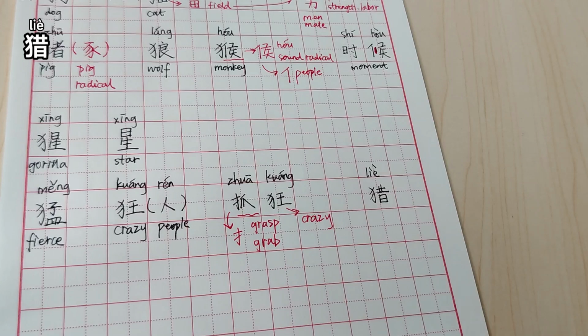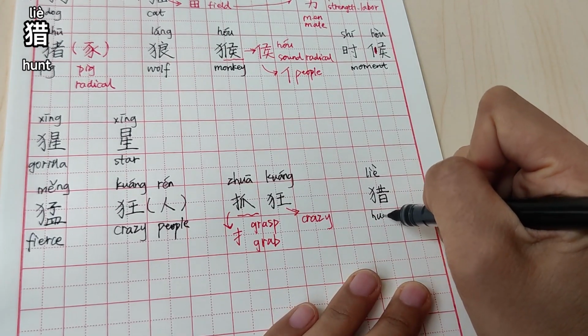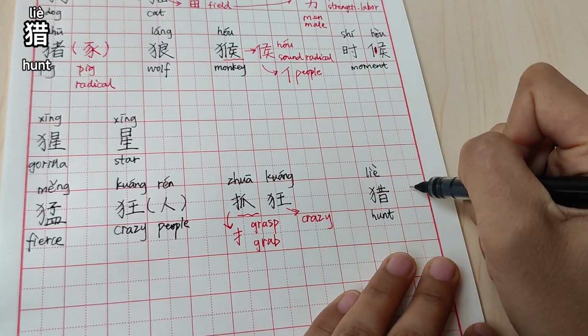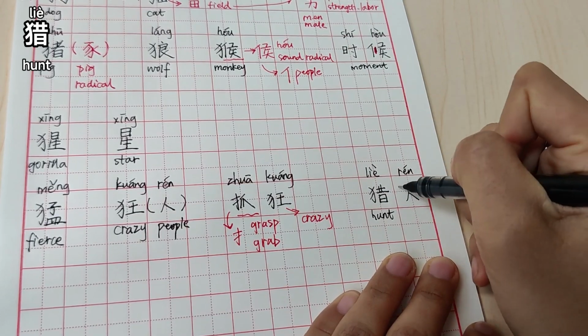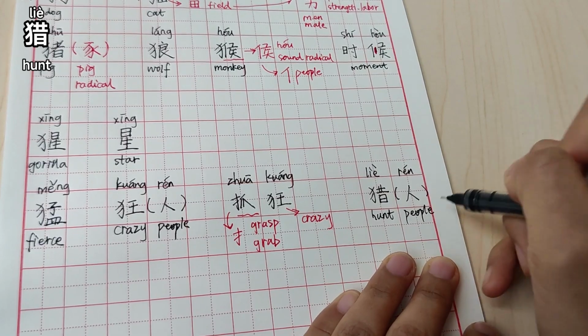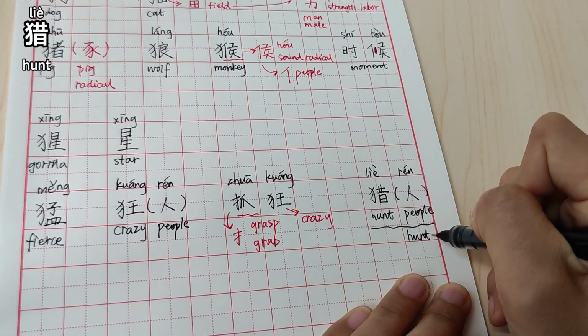Maybe hunting, right? So 猎 is to hunt. And to say 猎人, 人 is the people. So 猎人 is the hunter.